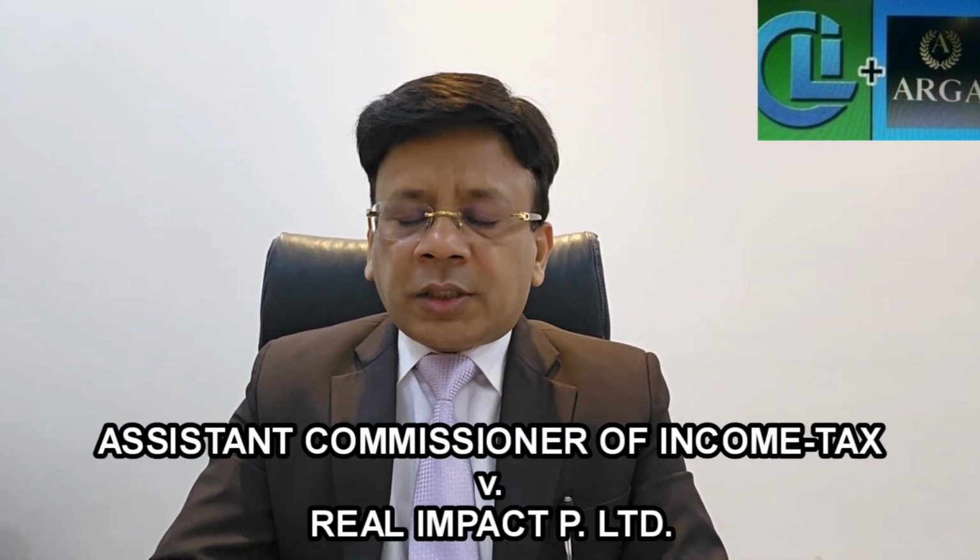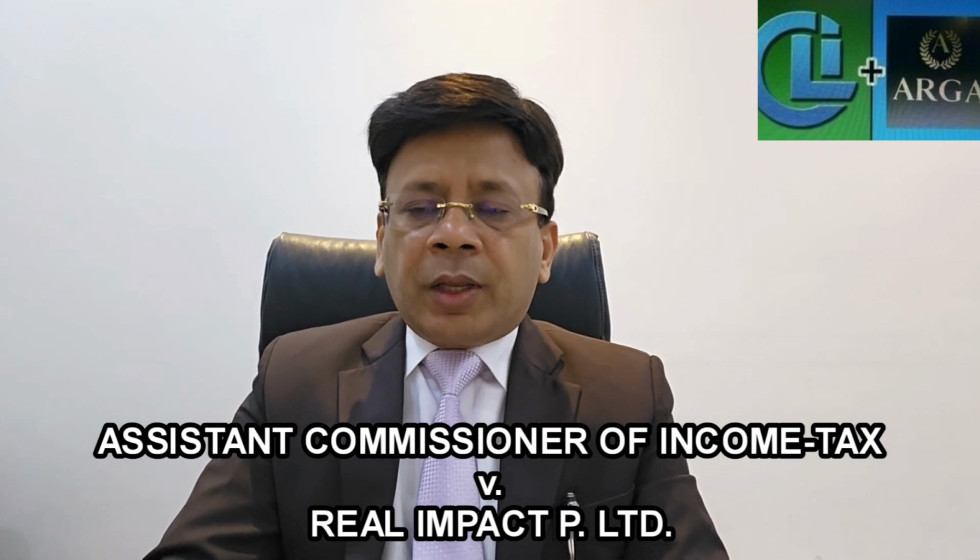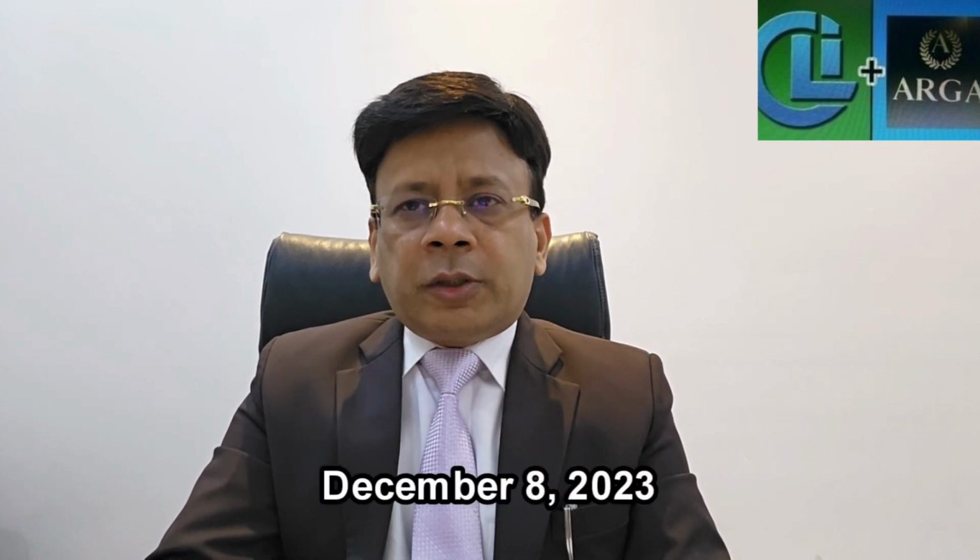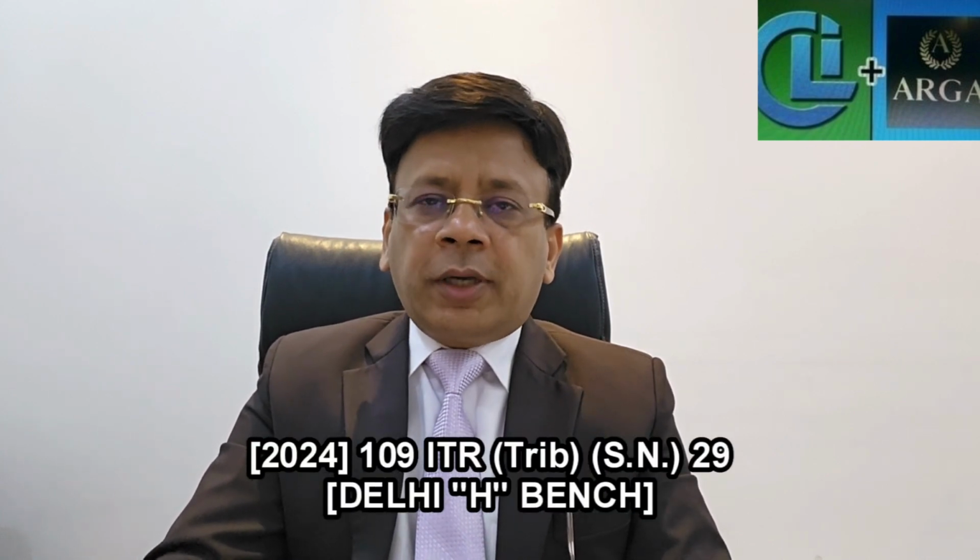the additions are being made to the income of the assessee even without confronting the assessee that these notices are not being complied with. This issue has been taken up by the Honorable ITAT Delhi Bench H in the case of Assistant Commissioner of Income Tax versus Real Impact Private Limited, and the matter has been decided on 8th December 2023, and this matter has been reported in 109 ITR Tribunal Short Notes 29. The case relates to the assessment year 16-17.